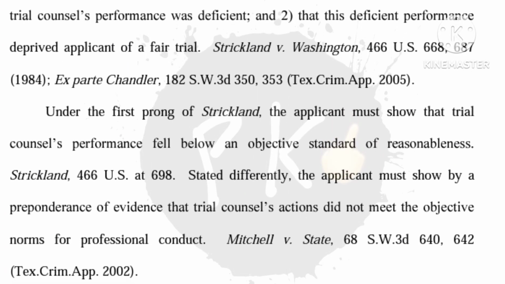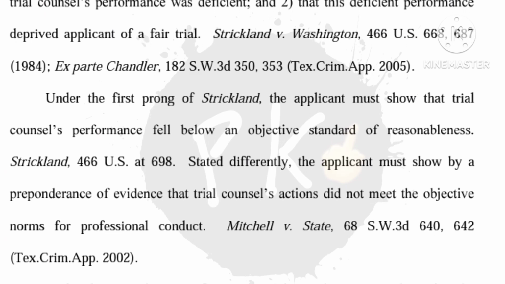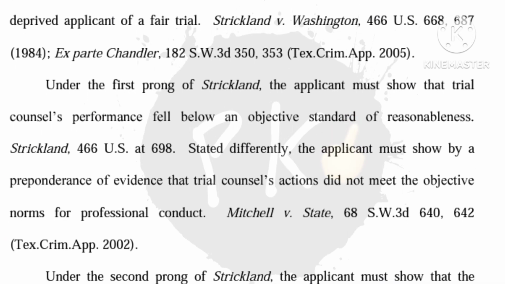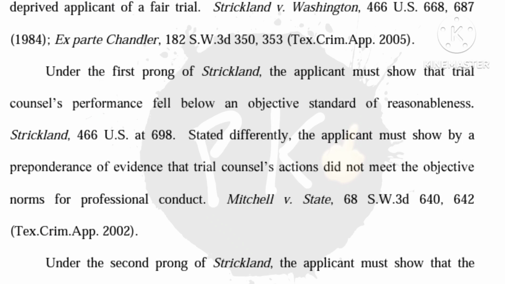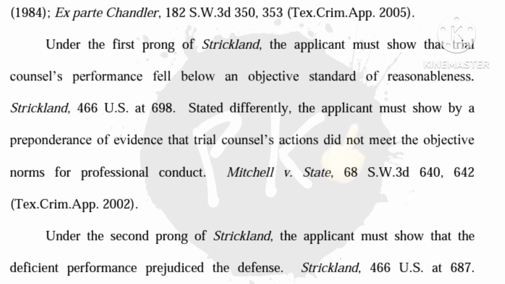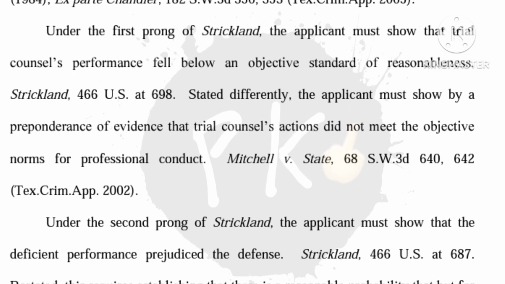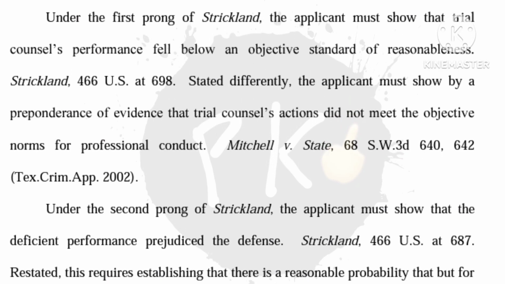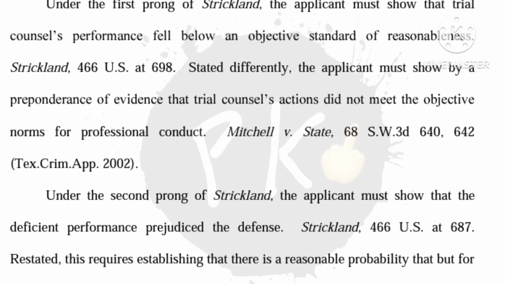Another reference. Under the first prong of Strickland, the applicant must show that trial counsel's performance fell below an objective standard of reasonableness. Stated differently, the applicant must show by a preponderance of the evidence that trial counsel's actions did not meet the objective norms for professional conduct.